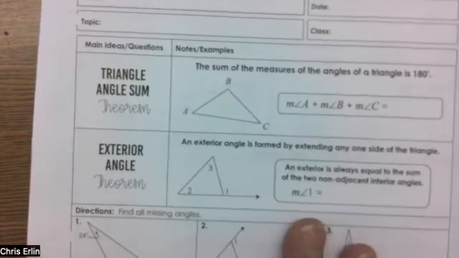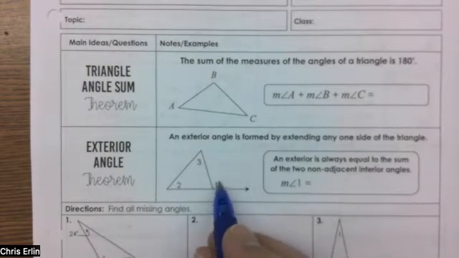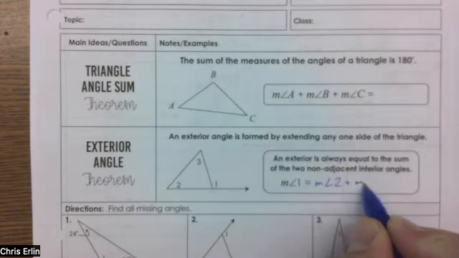So let's fill that into our notes here. So we could say measure 1 equals measure 2 and 3. Exactly. In our notes here, we're going to say that the measure of angle 1, when it is this kind of exterior angle, is equal to the measure of angle 2 plus the measure of angle 3.